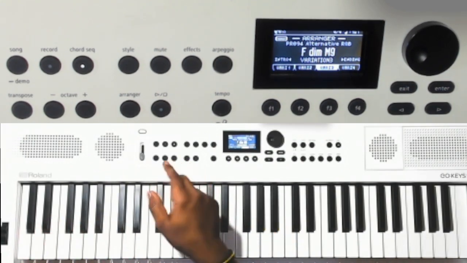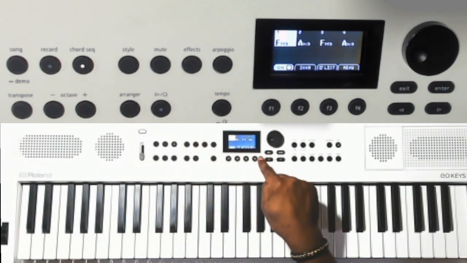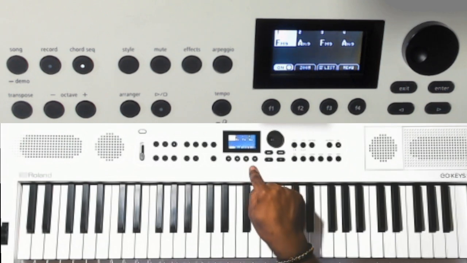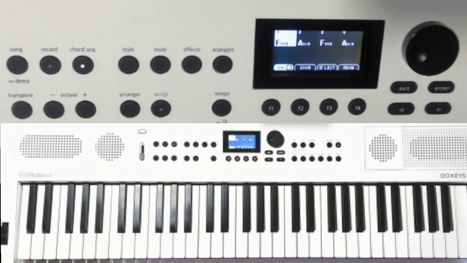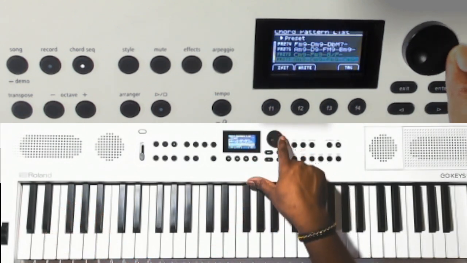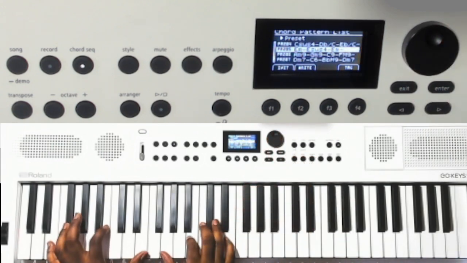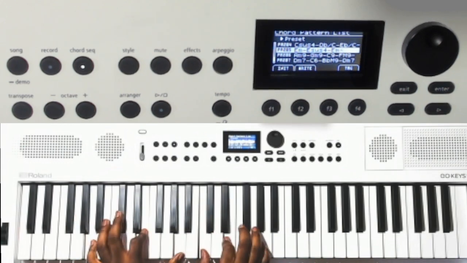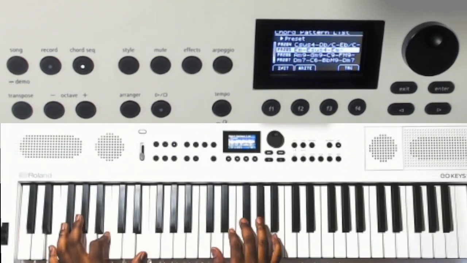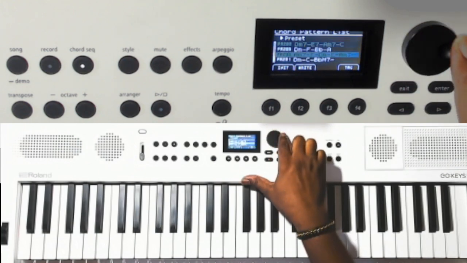So, chordal control is so important that the people at Roland decided to give you options to program in your chords and have them play in the background without you doing anything with your left hand to play those chords. And they've given you a list of so many chord patterns, whether you want it to be on something melancholic like a minor, so you've got an unending list of possibilities. Let's check some of them out.